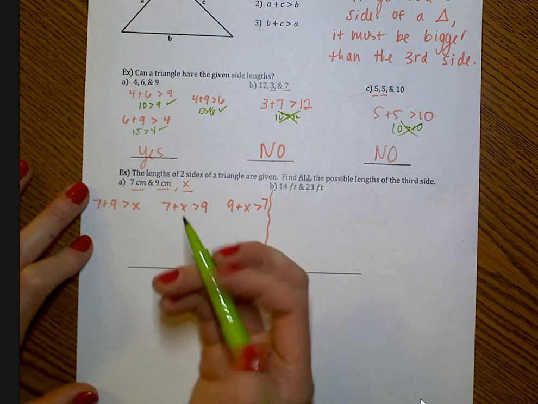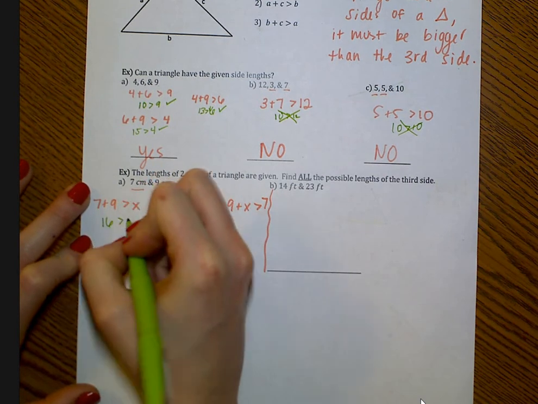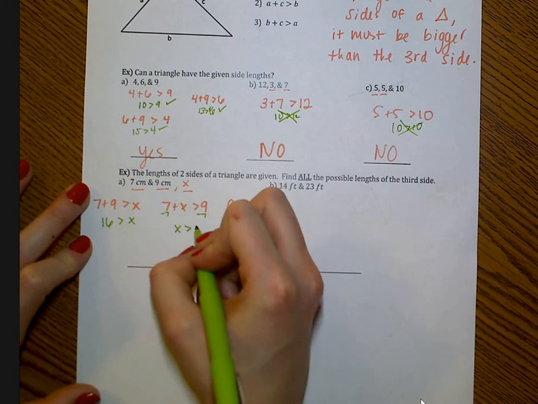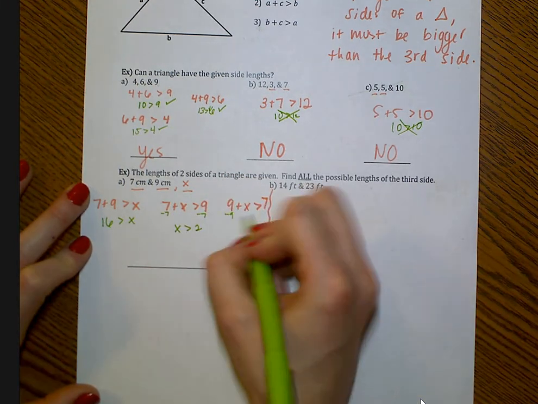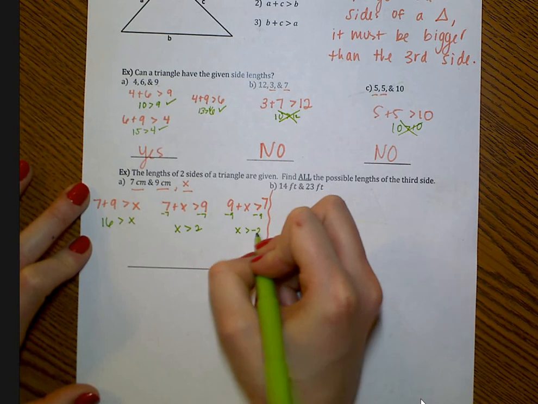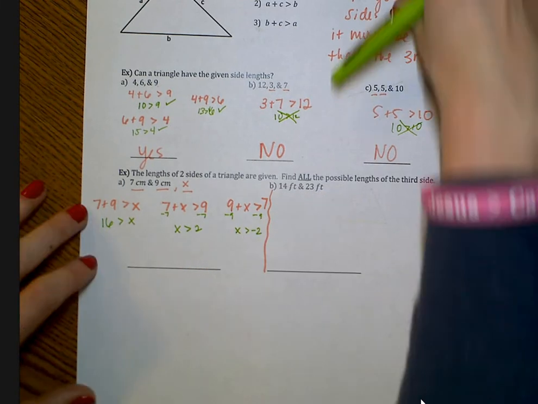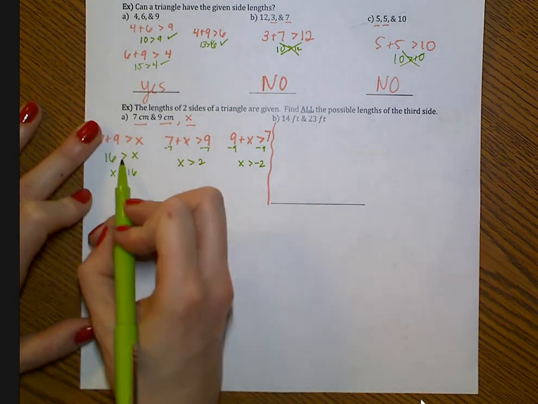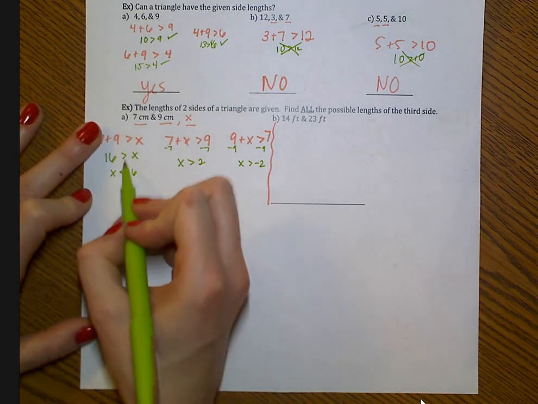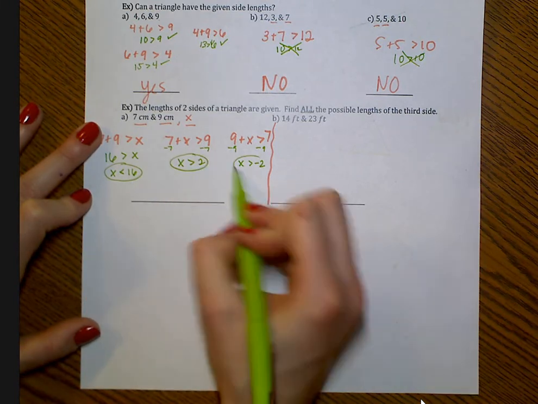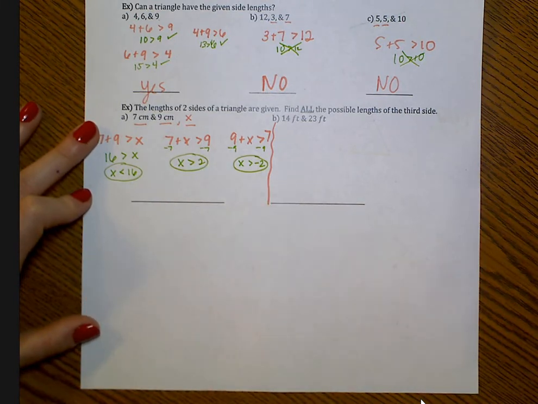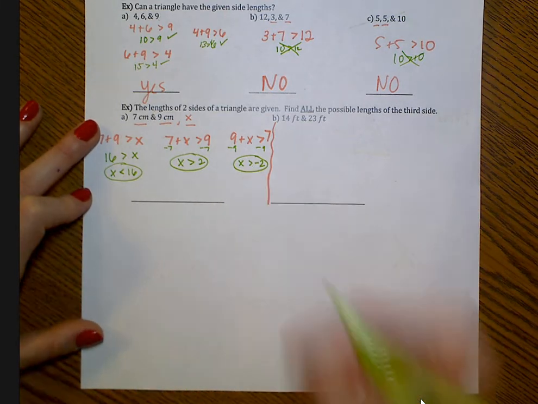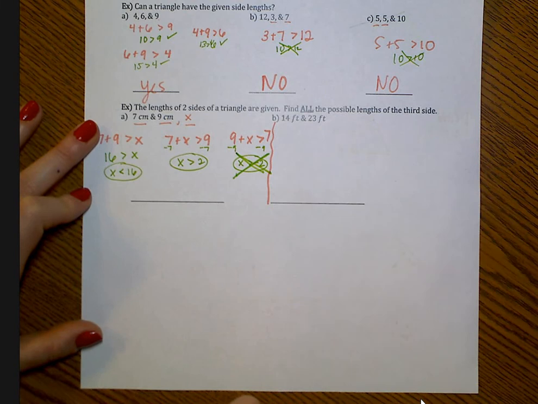So this one would be 16. If I subtracted 7 on the middle one, it'd be x is greater than 2. And if I subtracted 9, this would be x is greater than negative 2. Okay, I'm going to flip this one around so we can read it a little better. The mouth opens towards 16, so when I flip it, the mouth should still open towards 16. These ranges are going to tell me where that third side can be. And this one makes no sense. You can't have a negative side length, so get rid of it. I only care about these two.